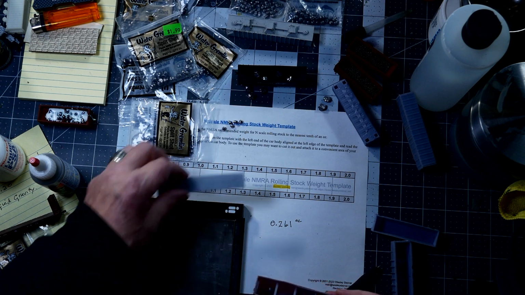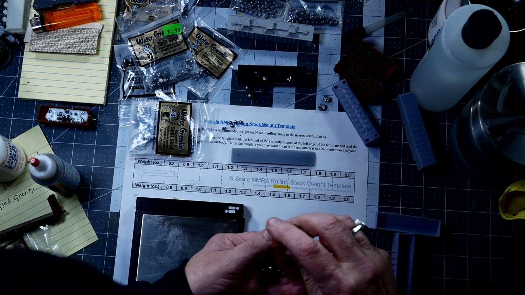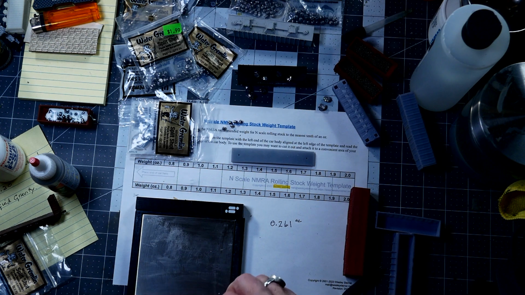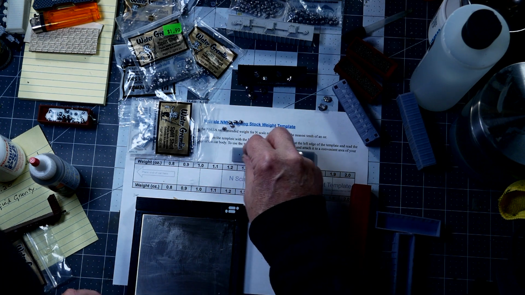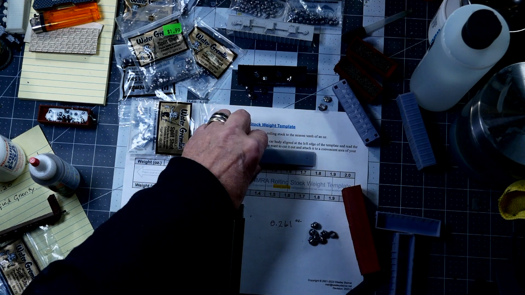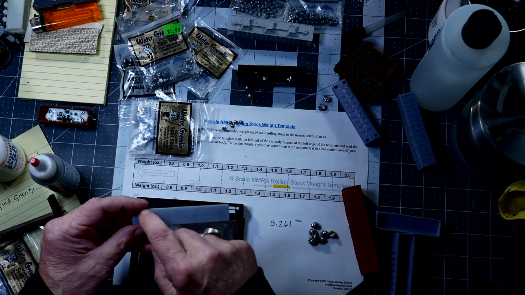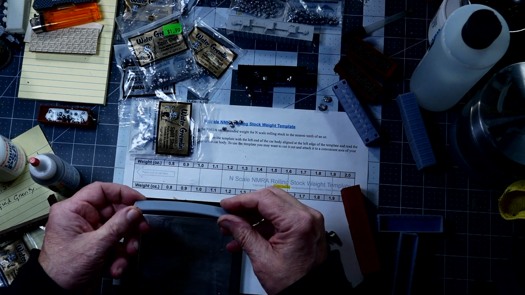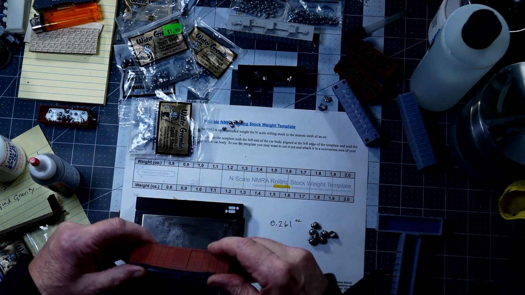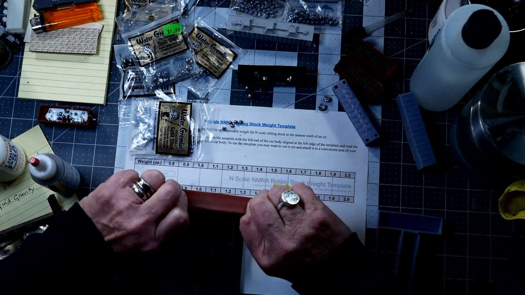What I would do is take these weights. It's kind of important that you do this way, at least I found it is, to glue them in the middle, like in the center of the bottom piece. If you don't, and you've got some on this side or some on this side, or you got them all on one side, this car is going to tip. It's always going to want to be at an angle rather than straight up and down.